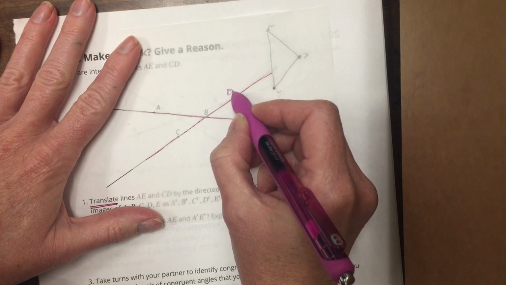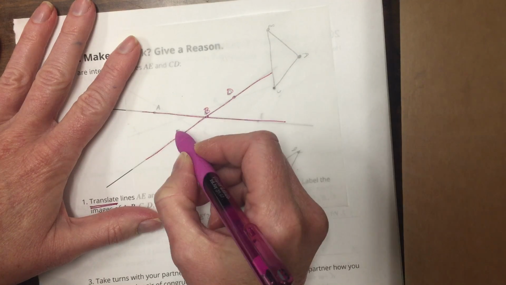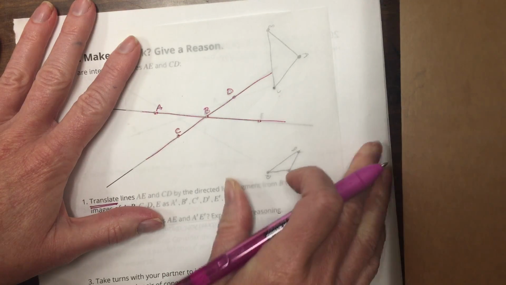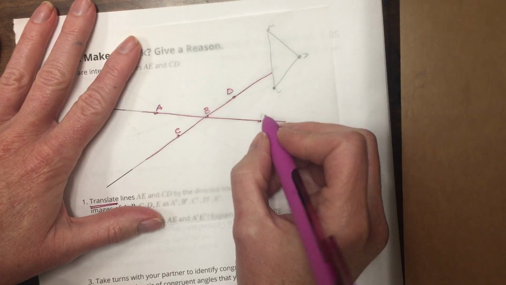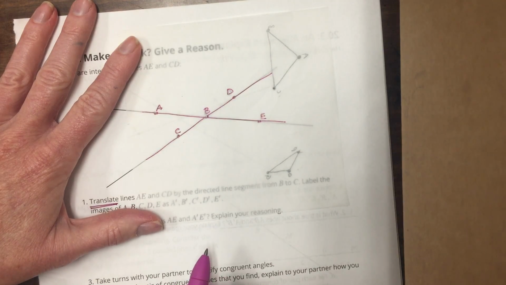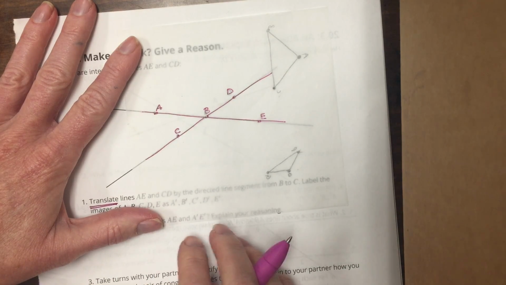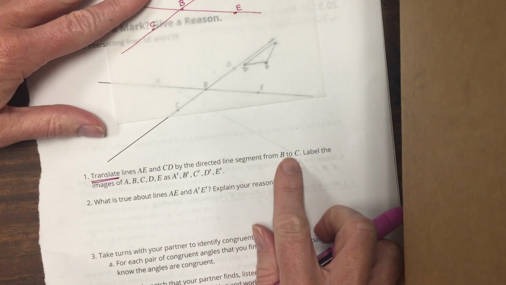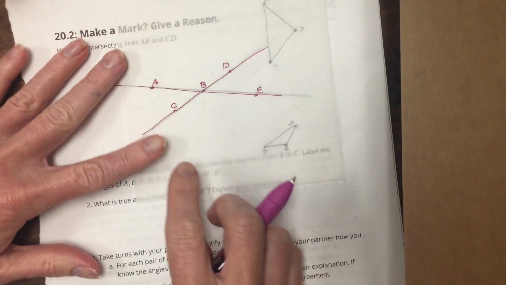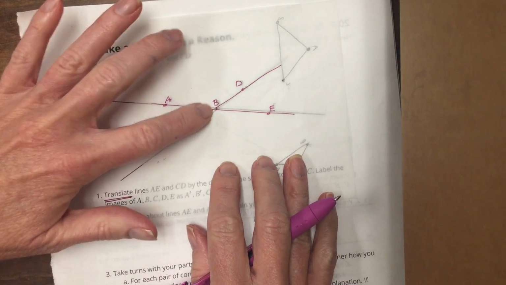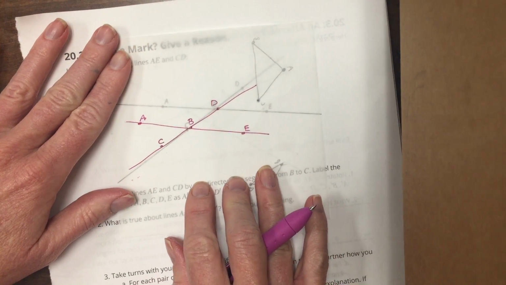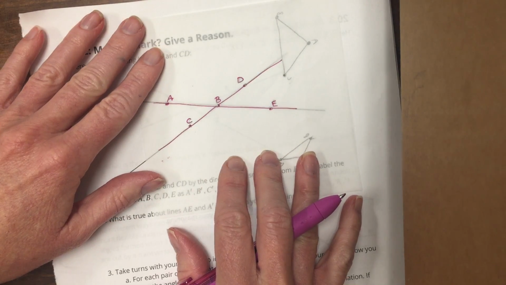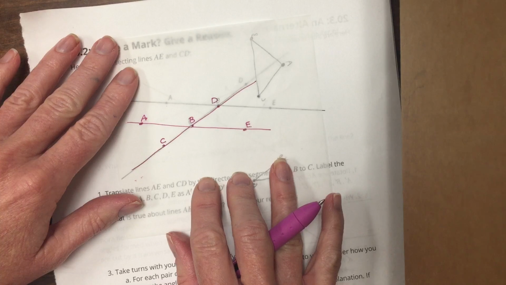So here's point D, point B, point C, point A, and finally over here, that guy was E. As the directions state, we're going to translate AE and CD by the directed line segment B to C. In other words, I'm going to move this so that my point B moves to my point C, just like we've been doing with figures in class. I'm literally going to move point B down to point C.